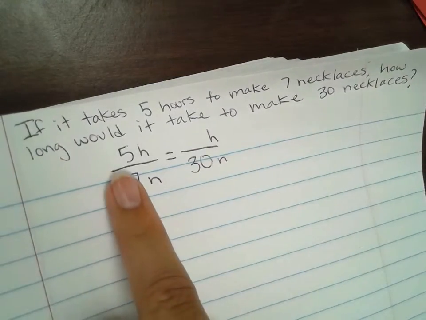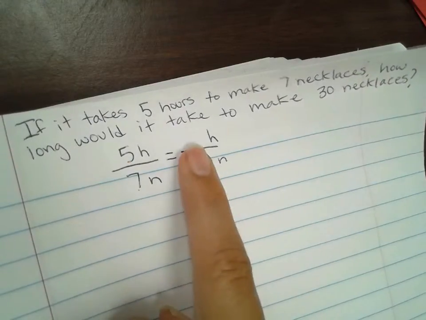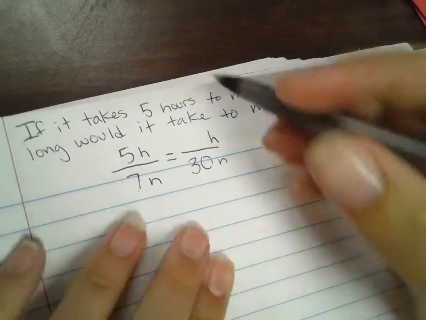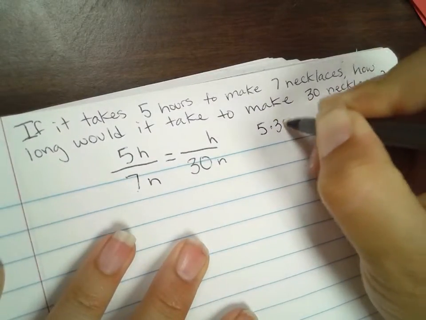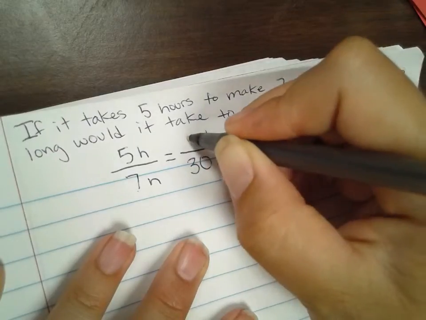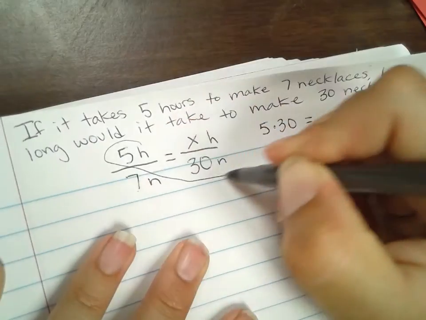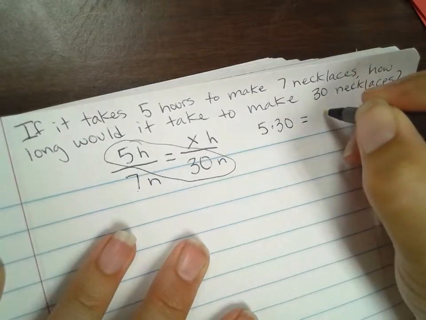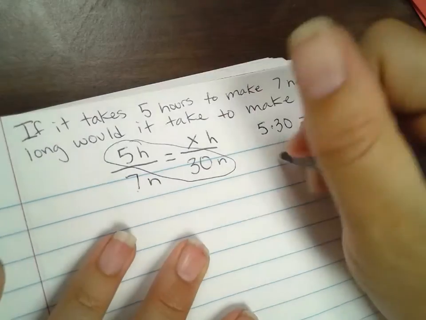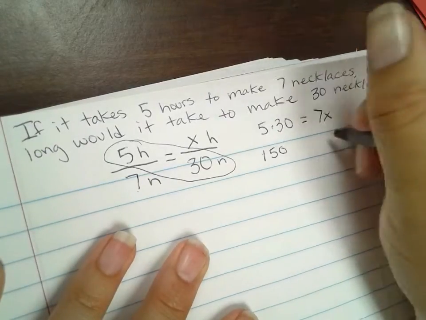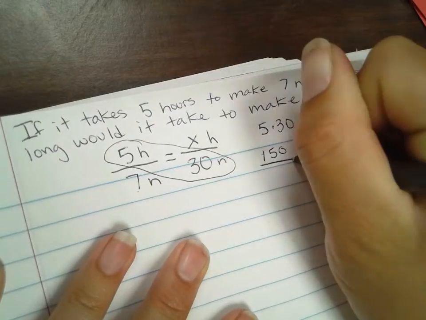So what I'm going to do is I'm going to multiply these and then divide by this to see what I get. And it's going to be a fraction. So I'm going to do 5 times 30, and that's going to equal, I'm going to call this x for now, 7 times x. Well, 5 times 30 is 150. And then if I want to get x by itself, I'm going to divide by 7.